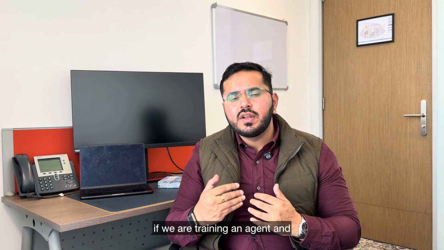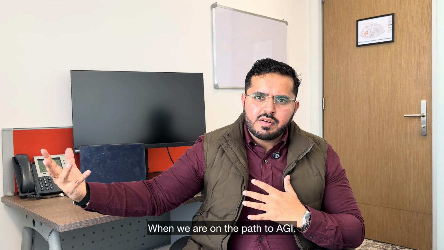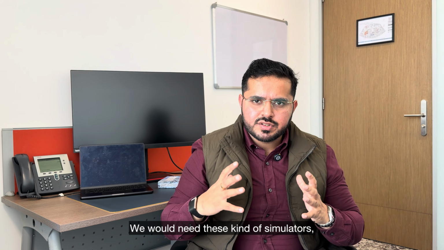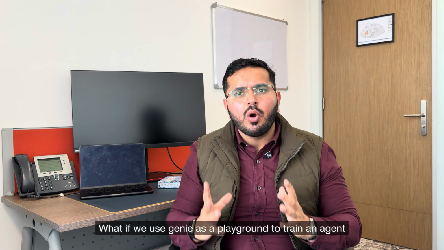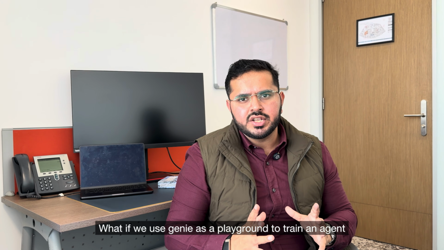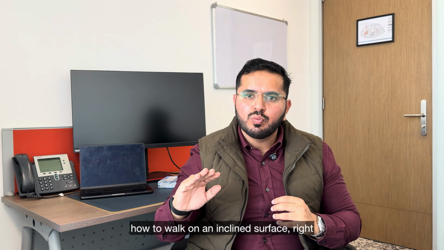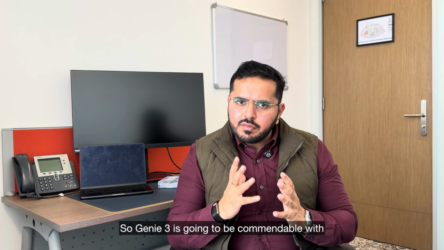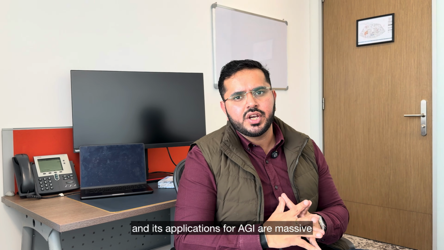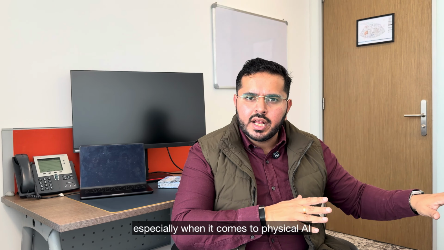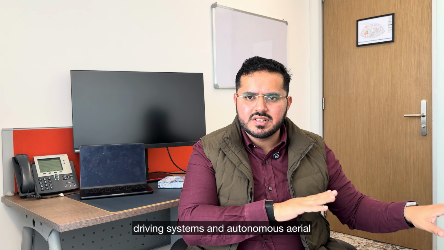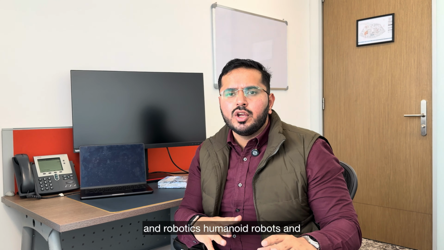And same, what if we are training an agent? When we are on the path to AGI, we would need these kinds of simulators. We would need these kinds of playgrounds. What if we use Genie as a playground to train an agent? Let's say we want to train an agent to climb a ladder, to climb a mountain, right? And to understand how to walk on a flat surface, how to walk on an inclined surface, right? So Genie 3 is going to be commendable with these kinds of use cases, and its applications for AGI are massive, especially when it comes to physical AI systems like autonomous driving systems and autonomous aerial systems and robotics, humanoid robots.